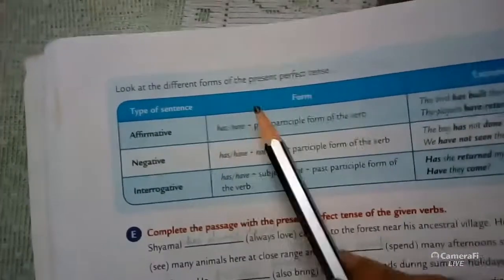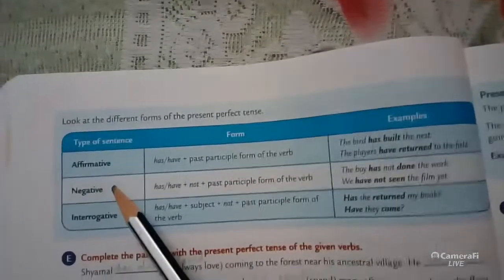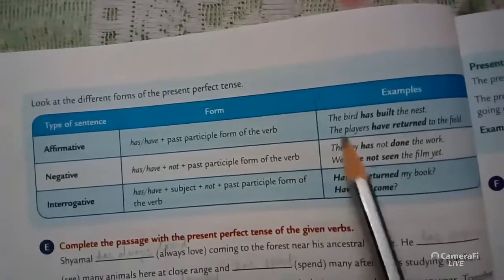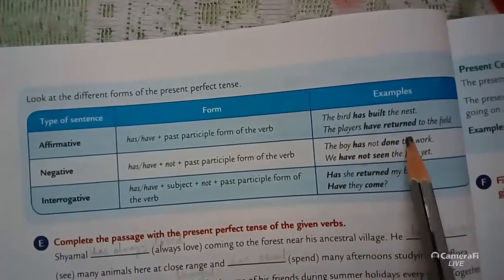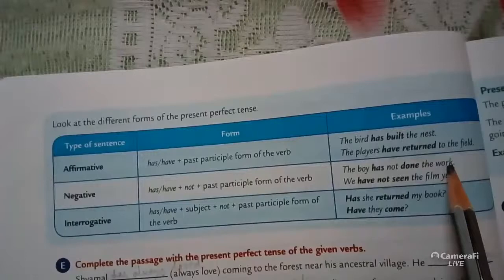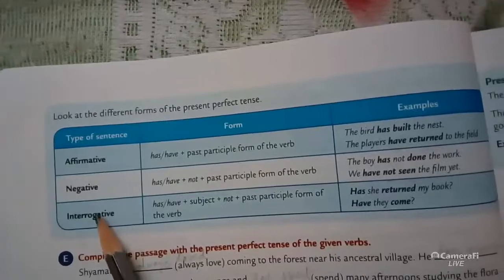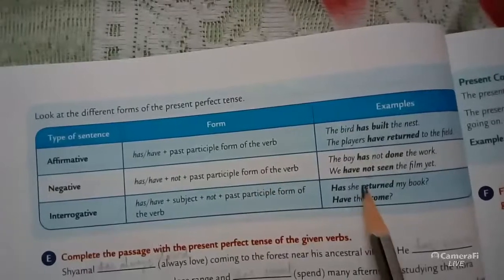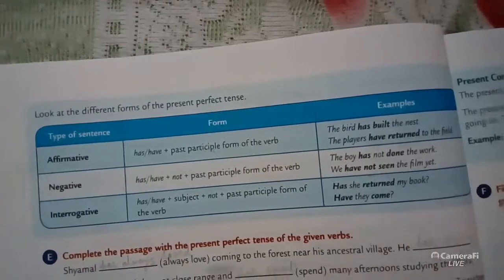Now look at the different forms of the present perfect tense. Affirmative: has or have plus the past participle form of the verb. The bird has built the nest. The players have returned to the field. Okay. Negative: have or has plus not, then the past participle form of the verb. The boy has not done the work. We have not seen the film yet.